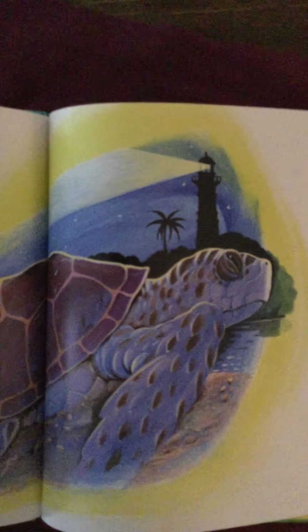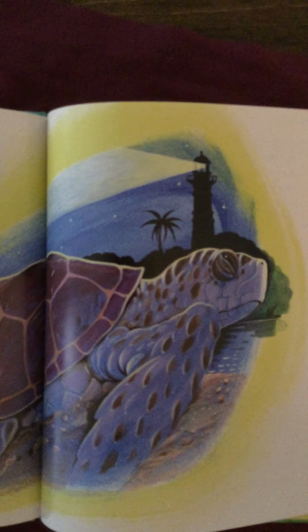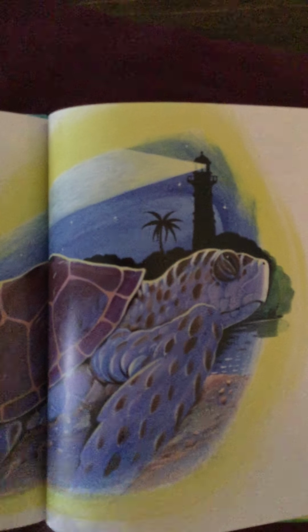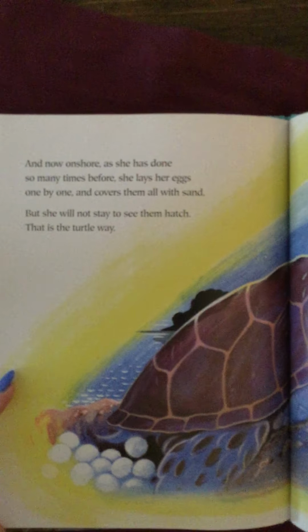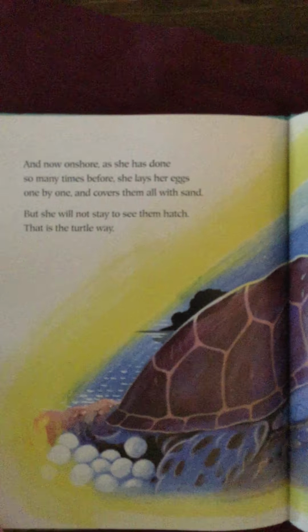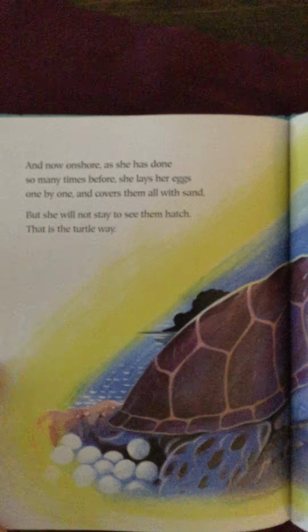And then just a beautiful illustration. And then we come to our resolution where, you know, it's not the end of her life or anything like that, but it's the start of a new generation of turtles. So it tells us, as she's done so many times before, she lays her eggs, covers them with sand. Again, this is one of the ways that turtles survive. It's the turtle way to lay their eggs in the sand. So this is another example of the turtle's survival techniques or defense mechanisms.